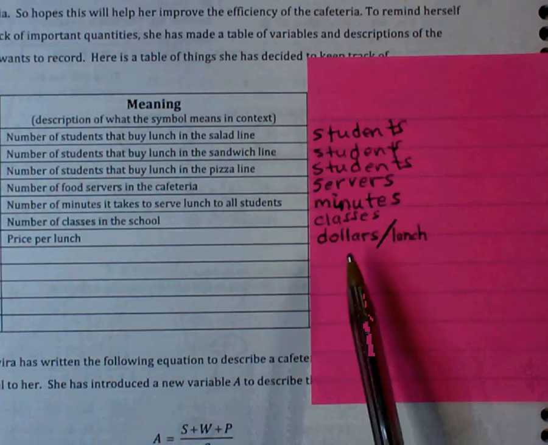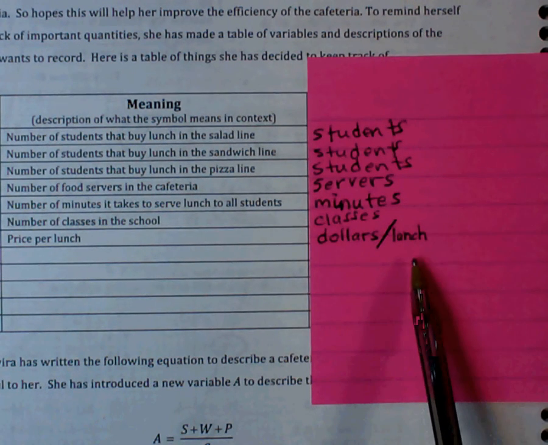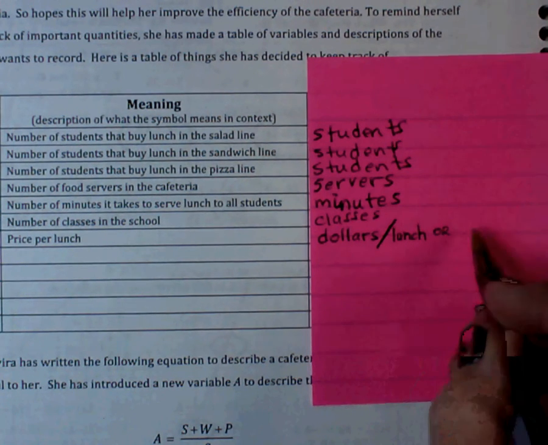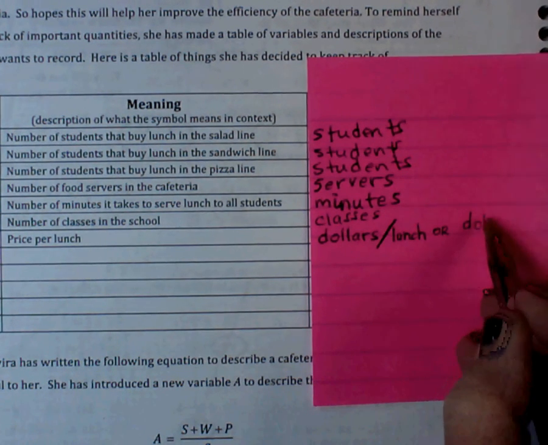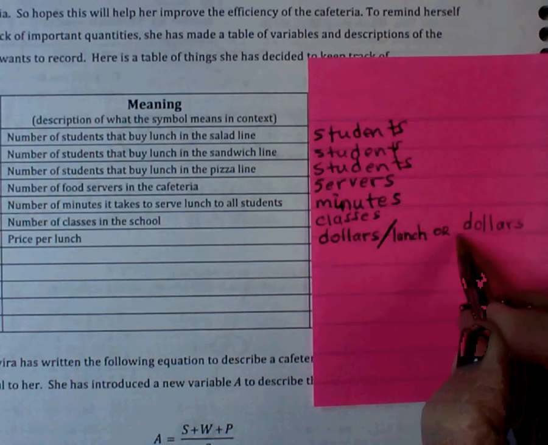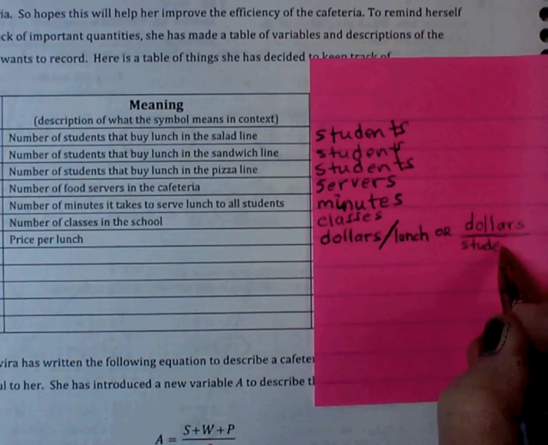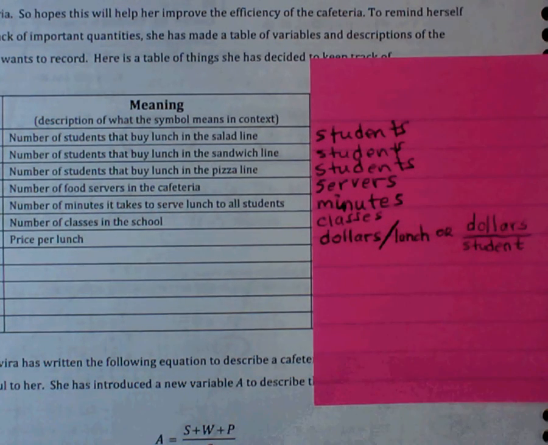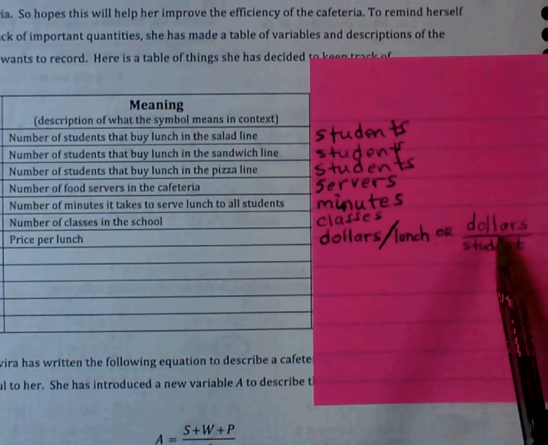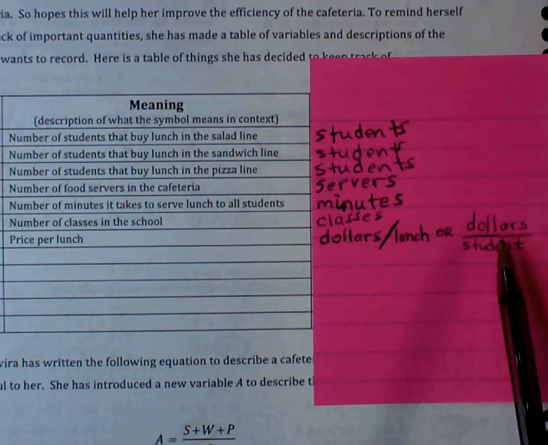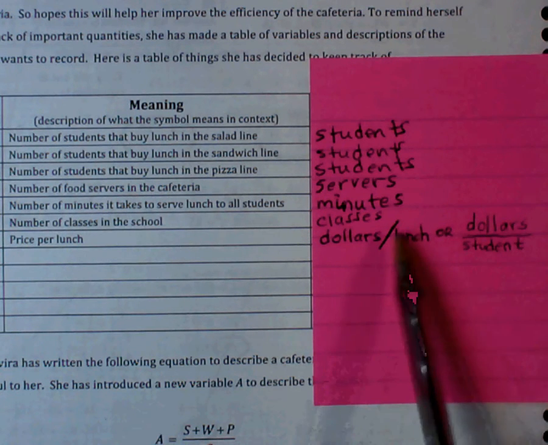Could also say dollars per student. It would also make sense. I'll write that the different way: dollars per student. That's very hard to fit in that little space, so that's why using the slash can be helpful. But maybe over to the side, you could write it this way as well. Have in your notes for the test the two different ways to write this.